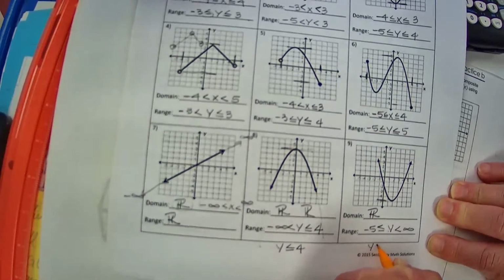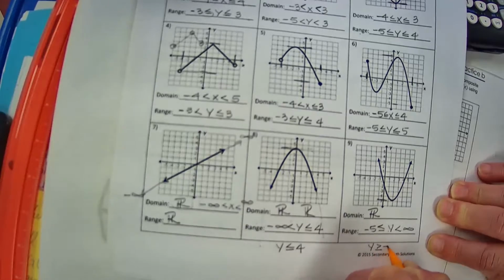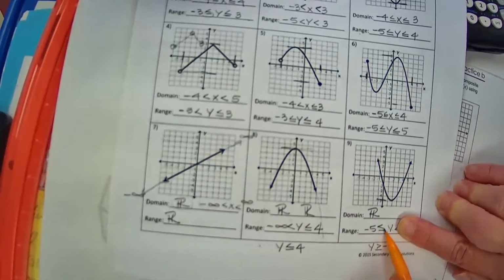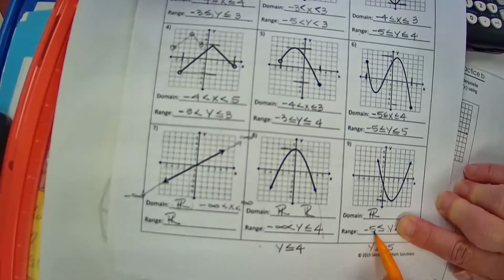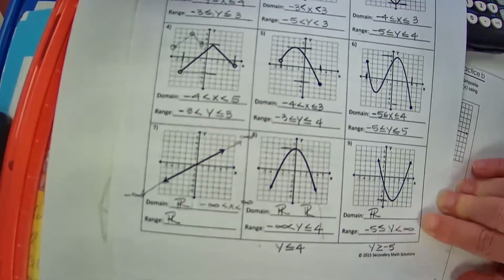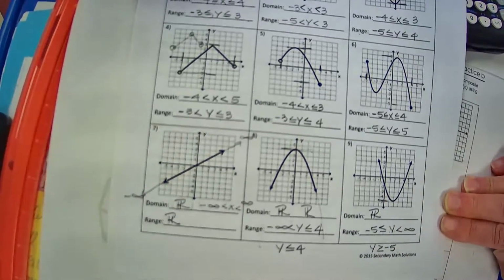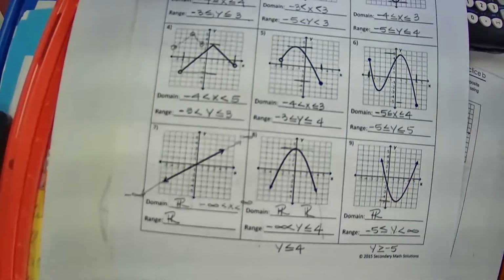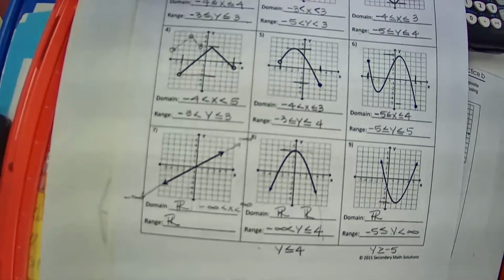Okay, so you could do y is greater than or equal to -5, which if you read it this way, y is greater than or equal to -5. So I don't care if you write it in this order or if you write it in that order, as long as the alligator's going the right way. Okay, so it's not really hard. You just have to look at it very carefully.